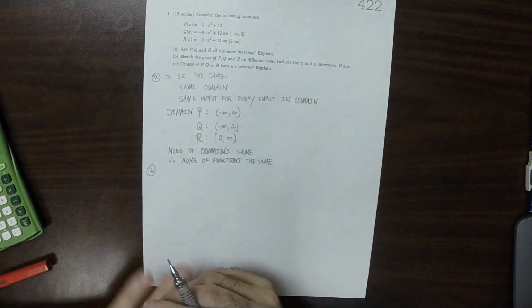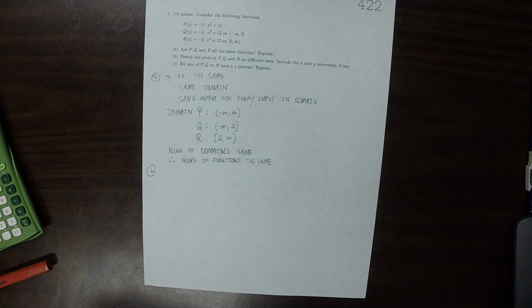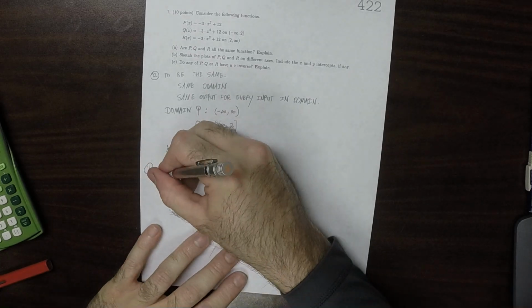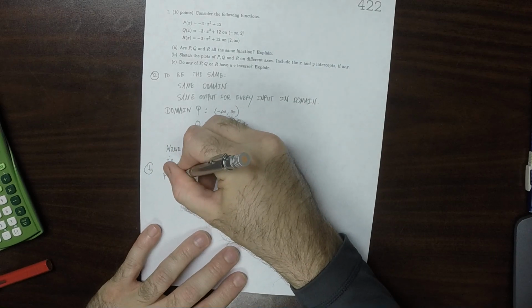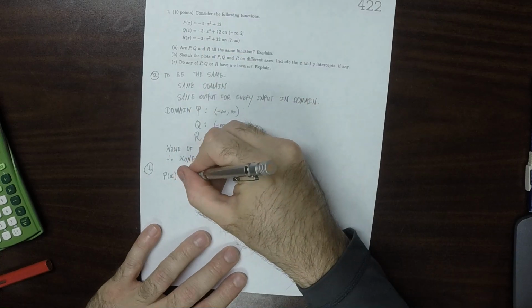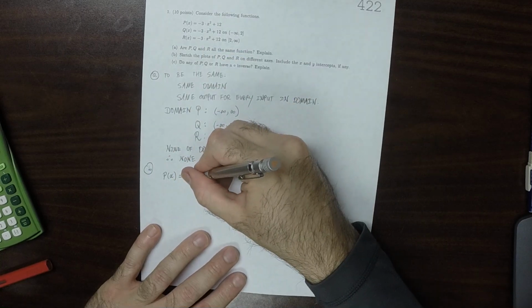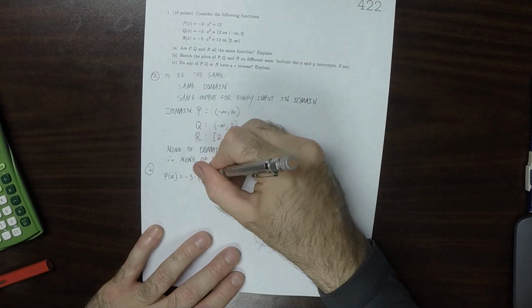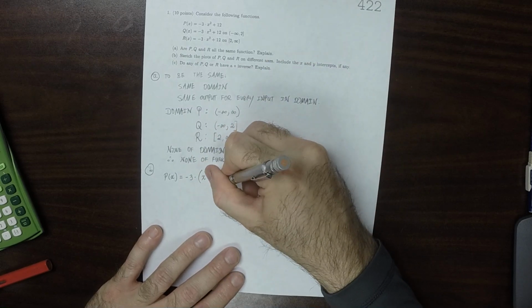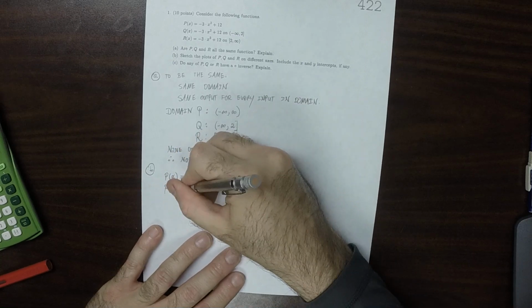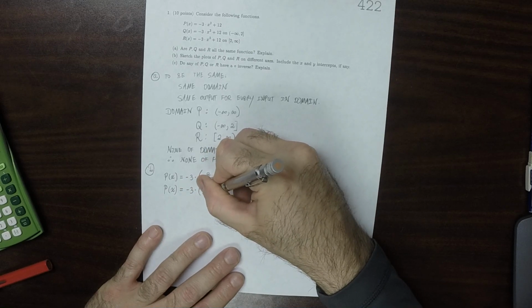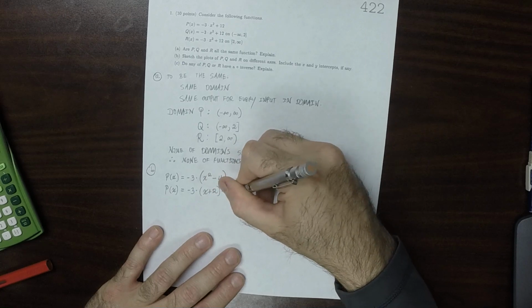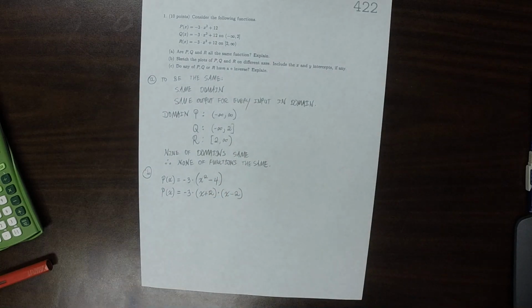Okay. Part B. Sketch the plots of P, Q, and R. All right. So concerning P, we could take, for example, P of x, and we could factor out the negative 3. So negative 3, then it would be x squared minus 4, so that we could factor P like this. We could say that's negative 3 multiplied by x plus 2 multiplied by x minus 2. So P factors like so.